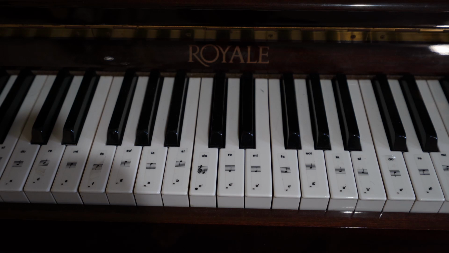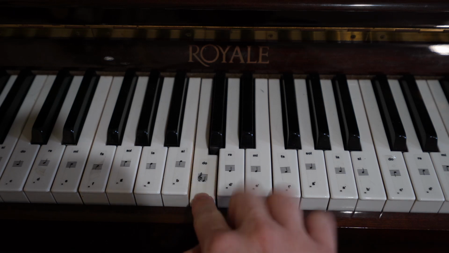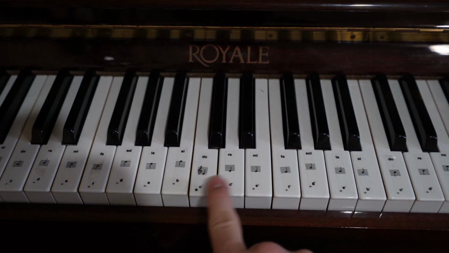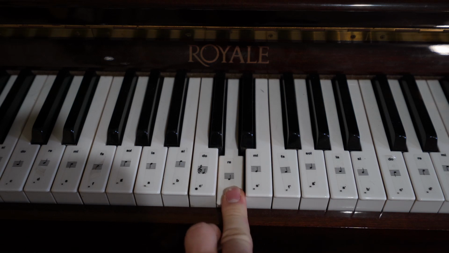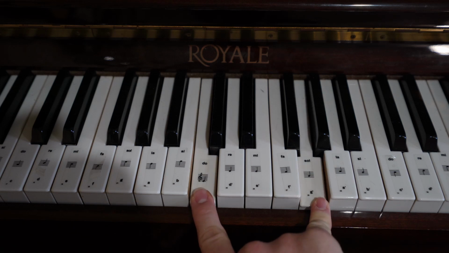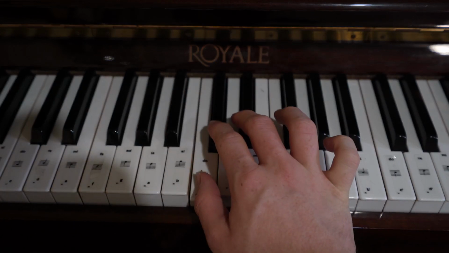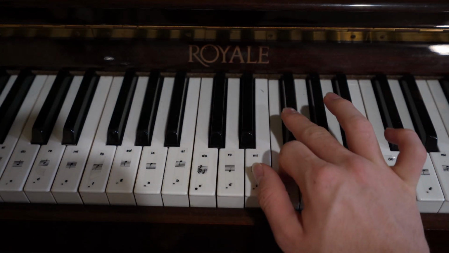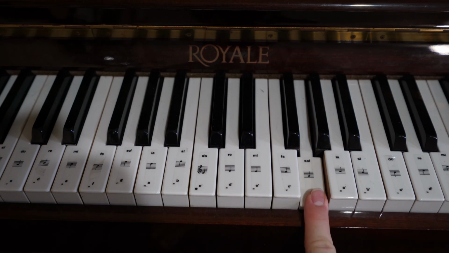If we now have a look at that chord in terms of semitones, which are notes directly next to each other, from this note to this note, that's a semitone. From this note to this note, that's a tone. So if we want to find out how many semitones are between C and G here, we just count the semitones. 1, 2, 3, 4, 5, 6, 7 semitones.